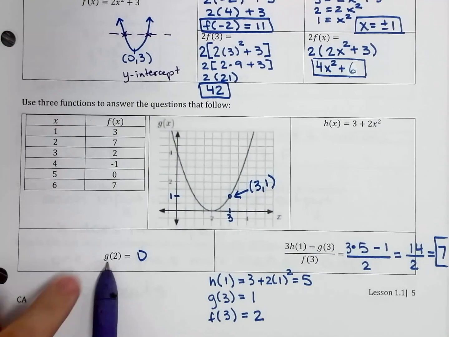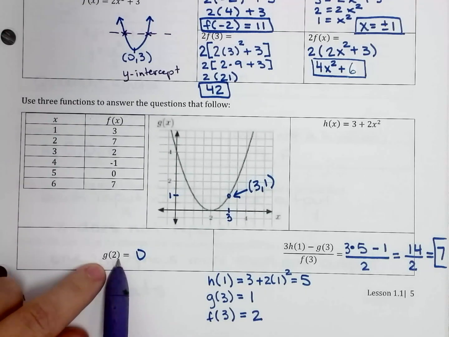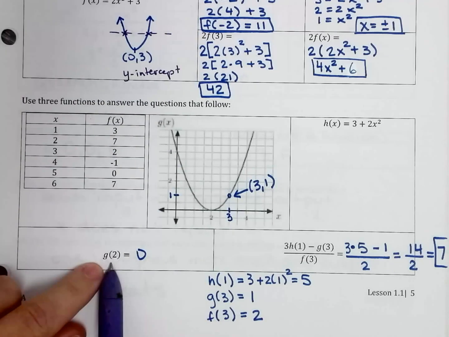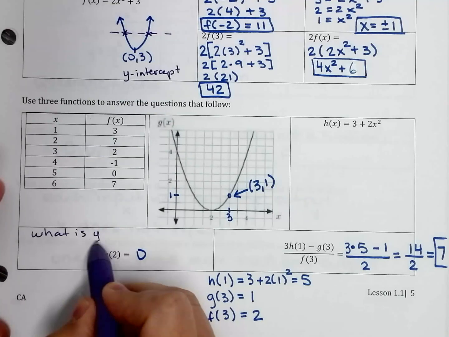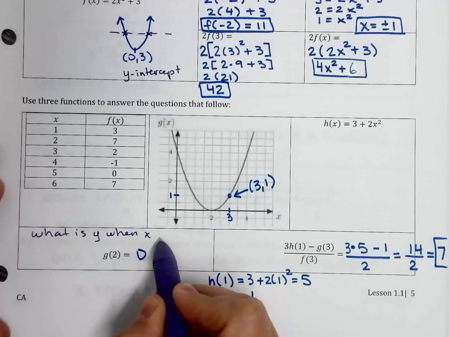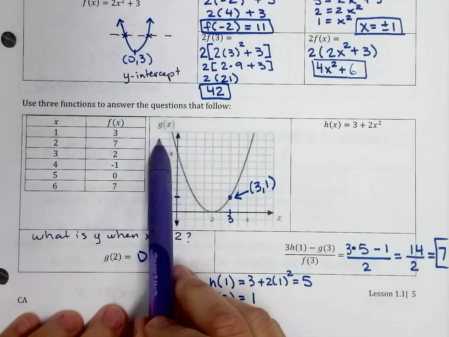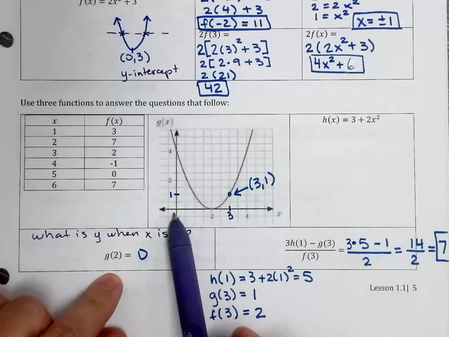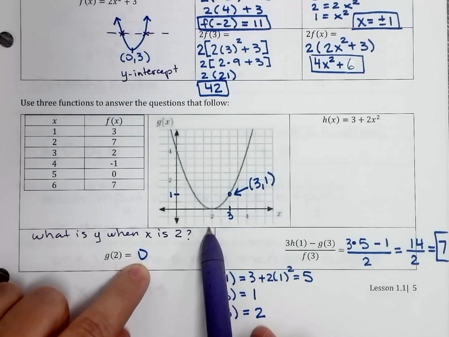This one is asking, what is g of 2? What is this asking? What is y when x is 2? Write it out. You're going to go to the g of x function, find x is 2. What is y? 0, right there.